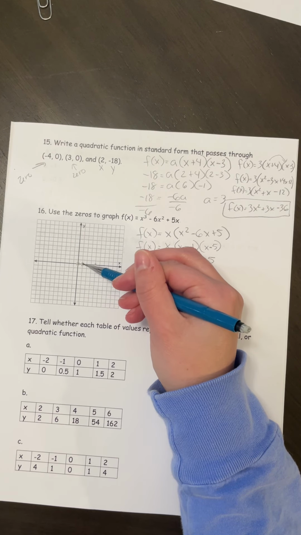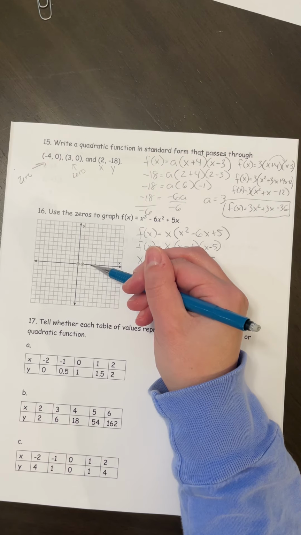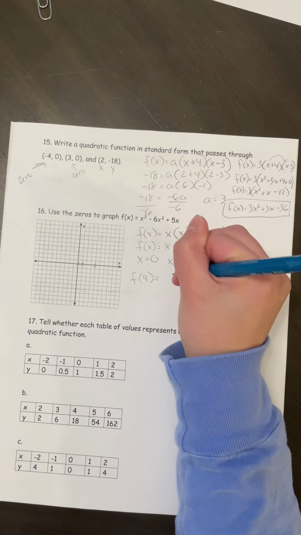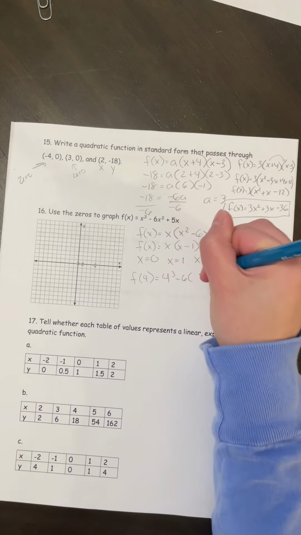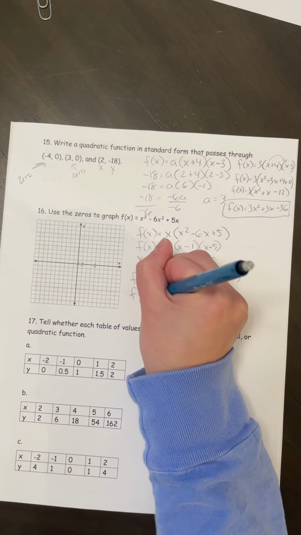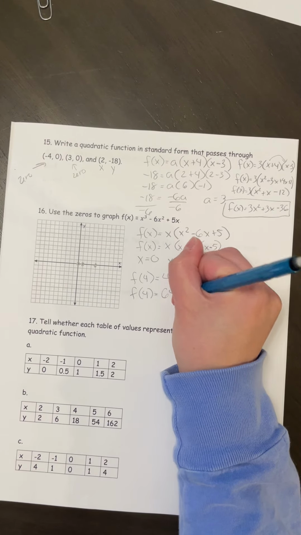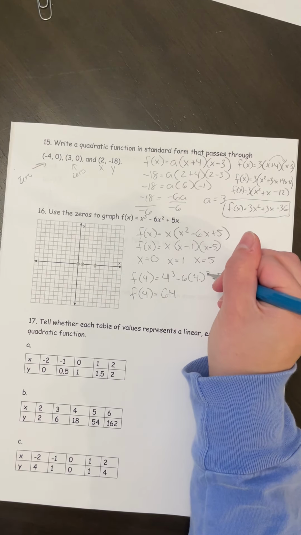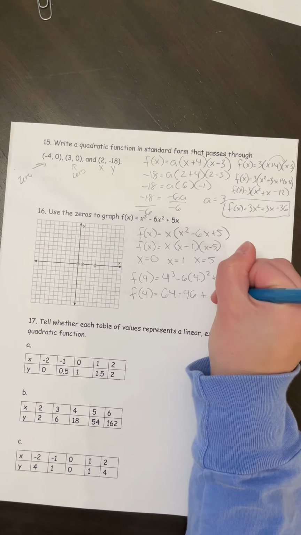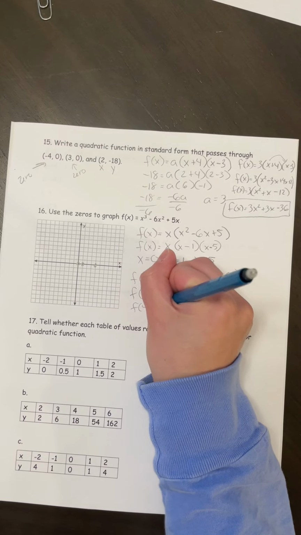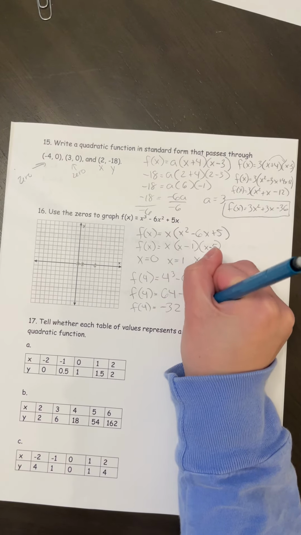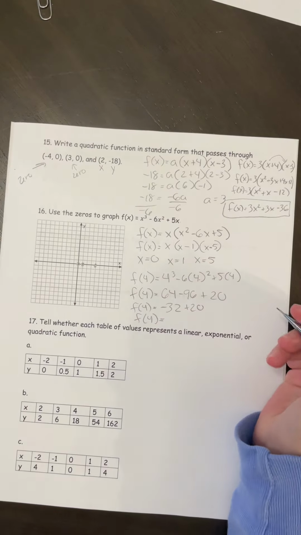1, 2. So let's figure out what's happening at 4. So I'm just picking 4, and I'm going to plug it in. 4 cubed minus 6 times 4 squared plus 5 times 4. So f of 4 equals, that's 64. 4 squared is 16 times negative 6 is negative 96 plus 20. 64 minus 96 is negative 32 plus 20. And that's negative 12.